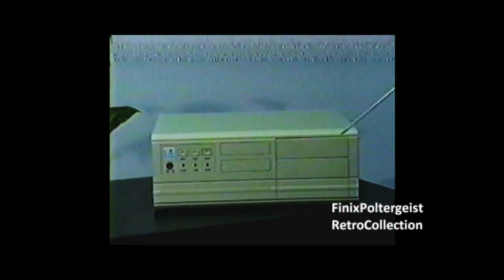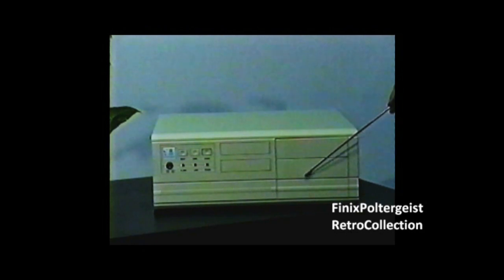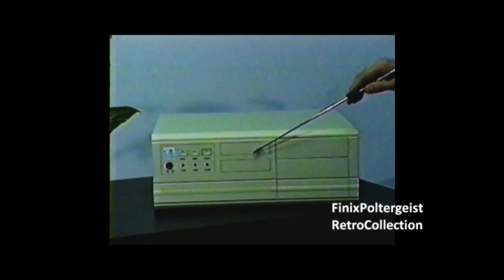Many cases today are sold with power supplies already installed. Normally, a 200-watt power supply is adequate for a 386-25 megahertz machine or smaller. A larger, more powerful machine may require a larger power supply. This desktop case has 3 5¼ inch drive bays and 2 3½ inch drive bays, all accessible from the front.